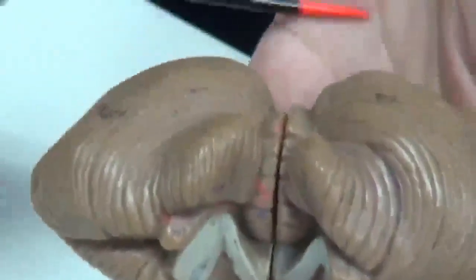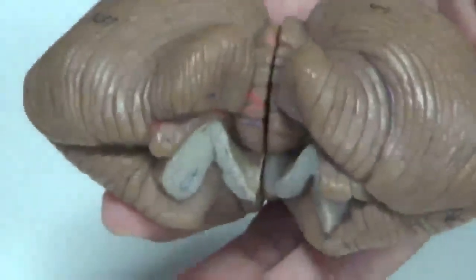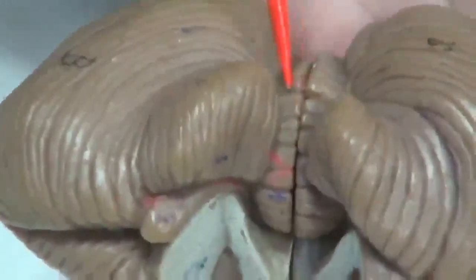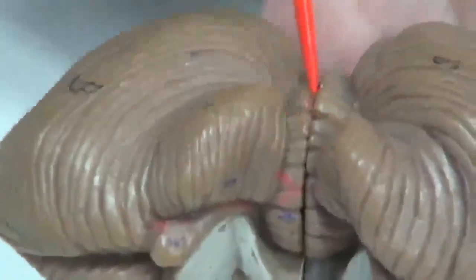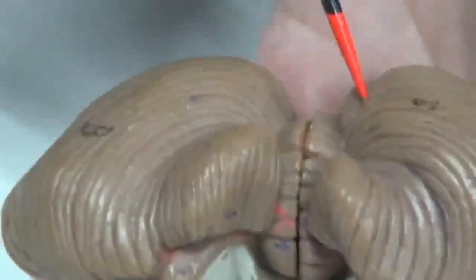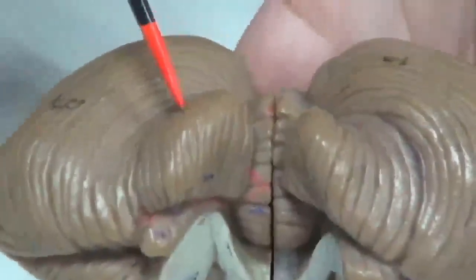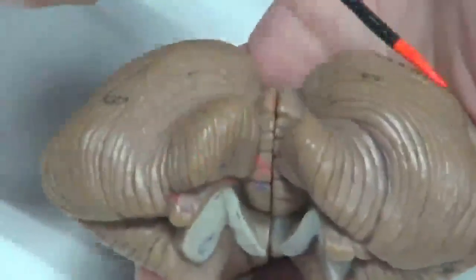This is posterior. On the inferior surface of the cerebellum, we can see there's a deep groove in the middle here. That's called the vallecula, and deep in the vallecula you'll find the inferior part of the vermis, and laterally you can see the cerebellar hemispheres on both sides. You can see here a prominent lobule called the tonsil. Tonsil on both sides, and this lobe is the posterior lobe.